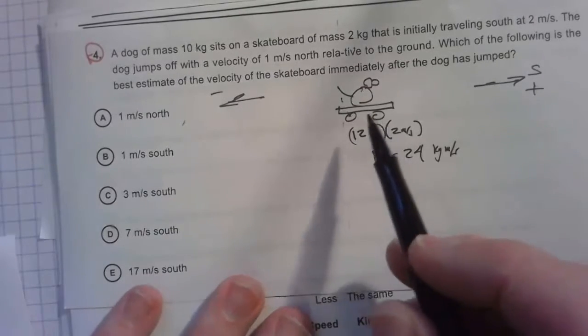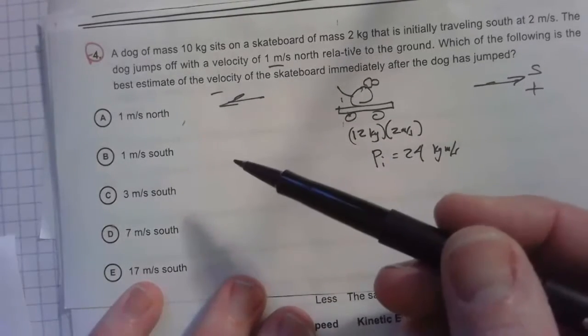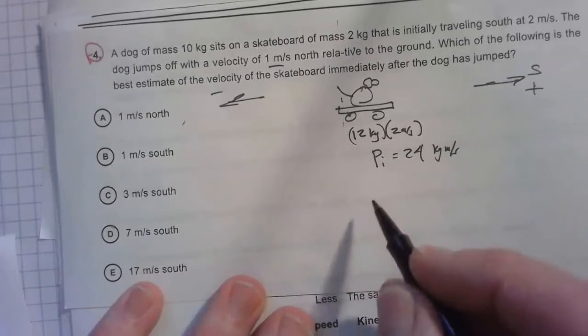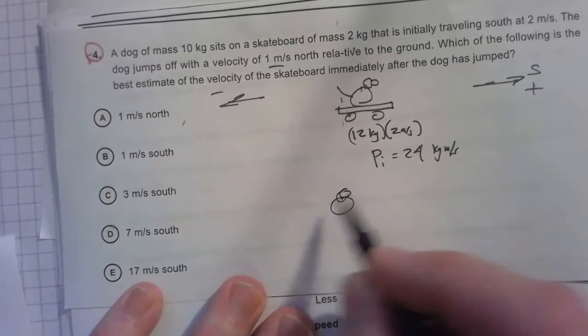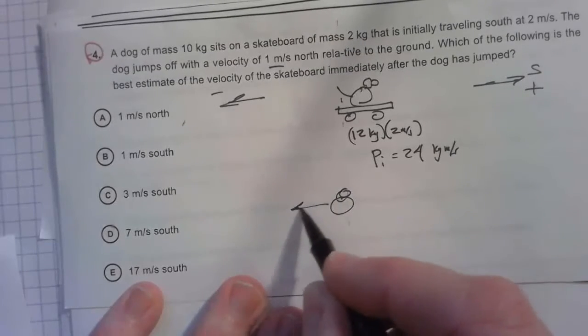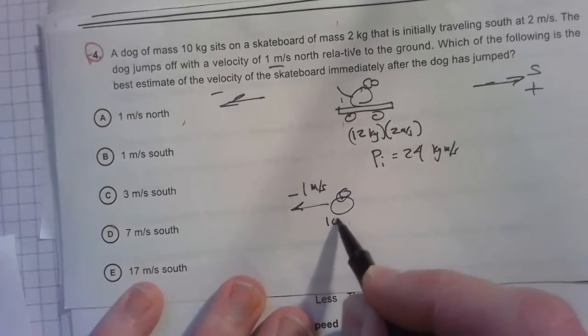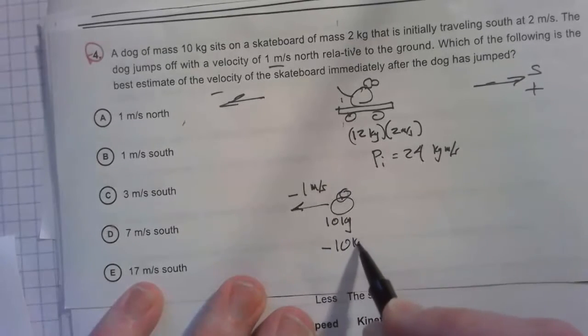But here's what's interesting. When the dog jumps off, he's going to be going the other way at 1 meter per second. He's got 10 kilograms. So the after situation is the dog, moving at -1 meter per second, with a mass of 10 kilograms. So his momentum is -10.